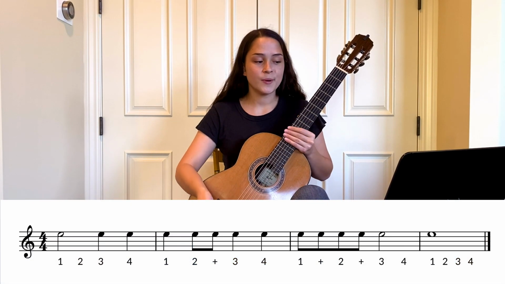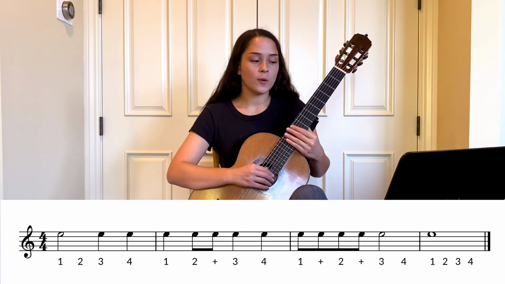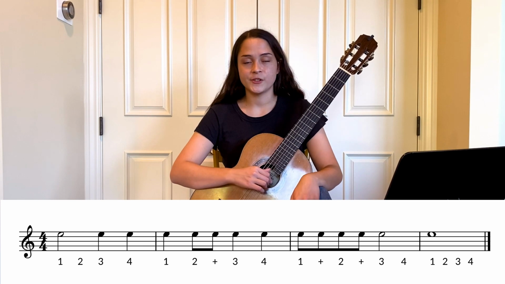we're going to be just using the E string, and we're going to be practicing the rhythms that we just learned. So I will count and also play the rhythm just on the first string.